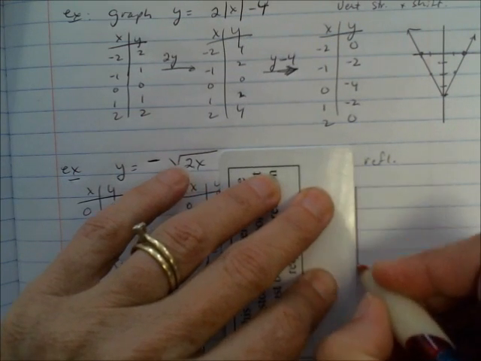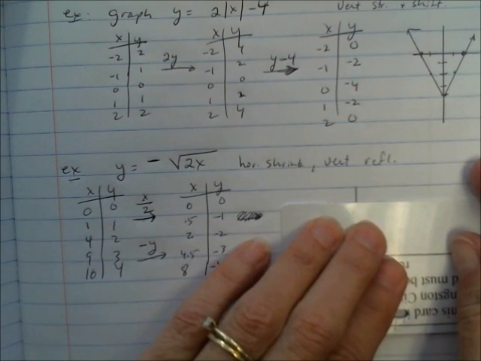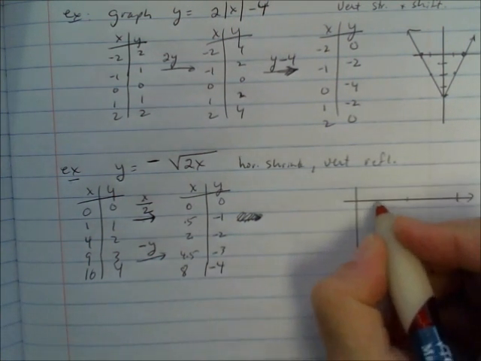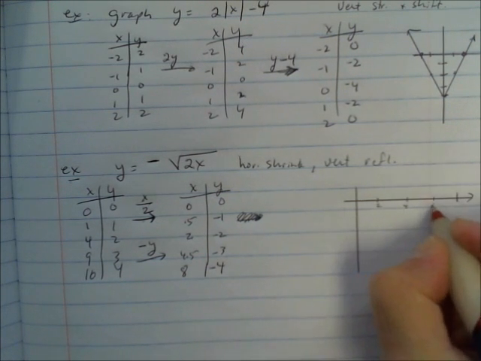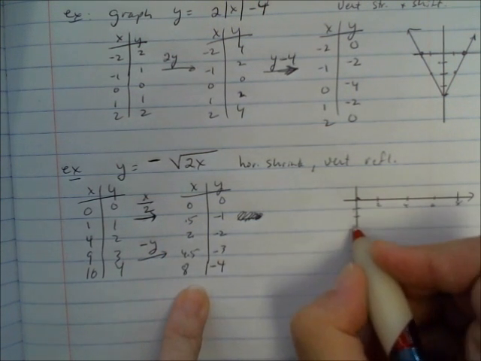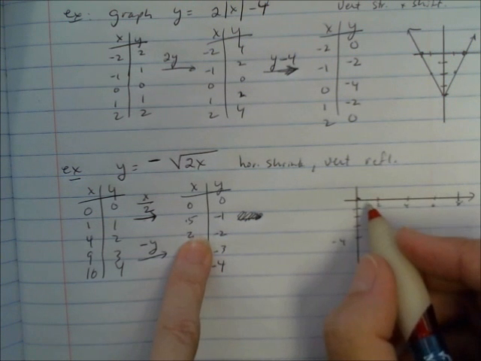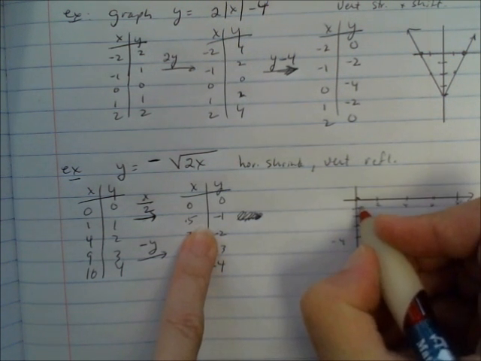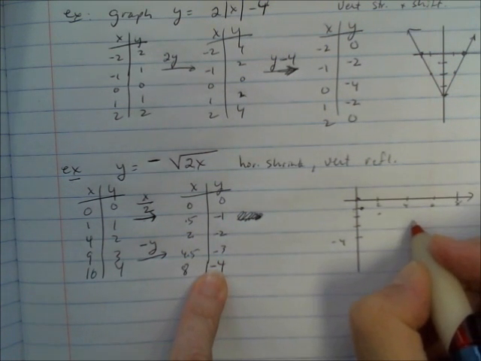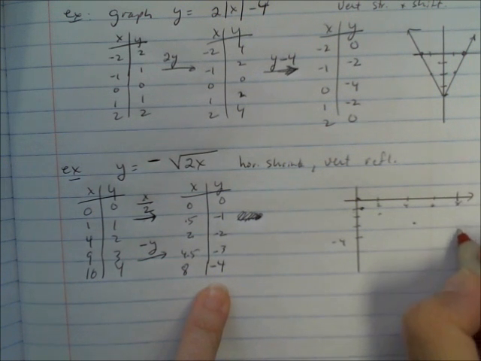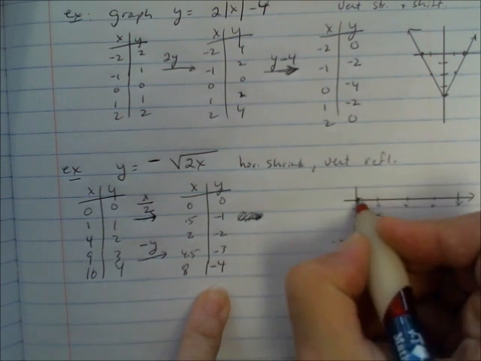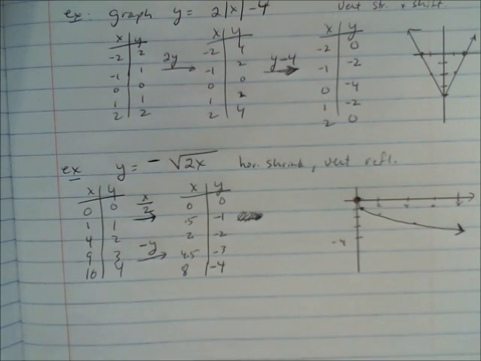So we'll make a longer x-axis. We'll go out to 8, 4, 2, 6. And 0, 0 is the start. 1, 2, 3, 4. 0.5, -1 is about there. 2, -2 is here. 4.5, -3. And 8, -4. And remember, square root functions have an arrow on one end, but it has a definite start. It doesn't have arrows on both ends.